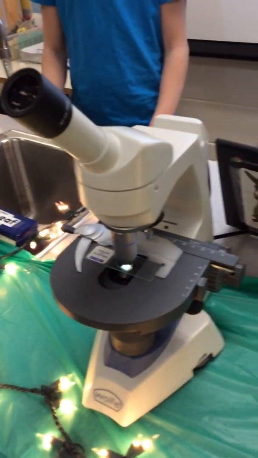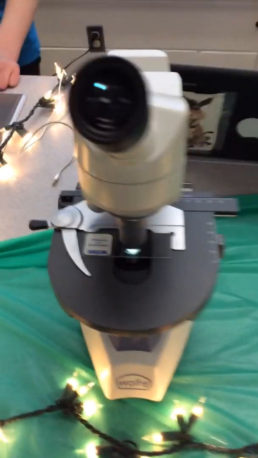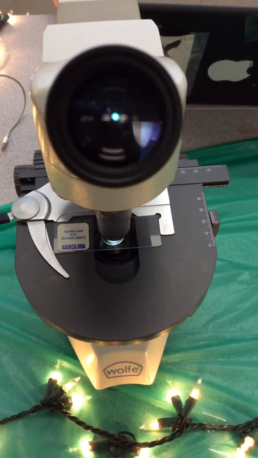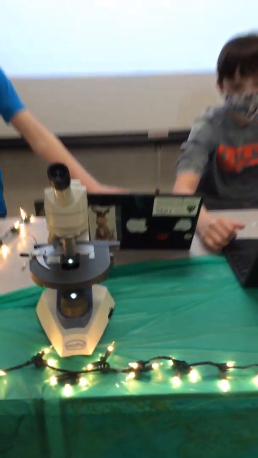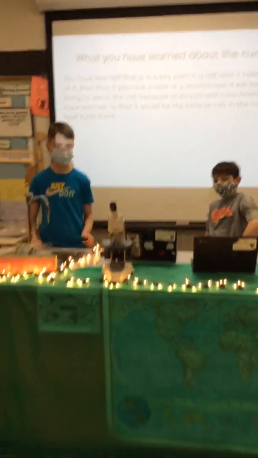Wow, so there's a nucleus right here under this microscope? Yes. Cool, I totally see it. Now we'll go to the chloroplast. All right, thank you.